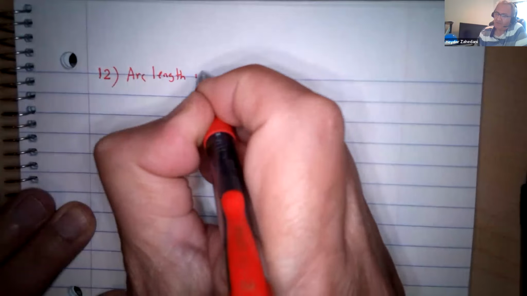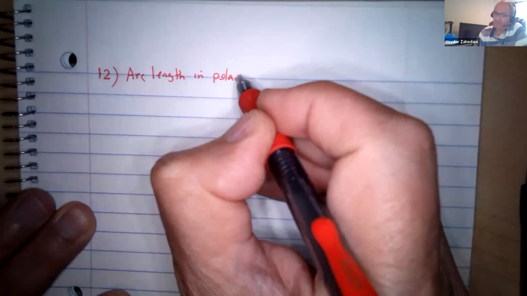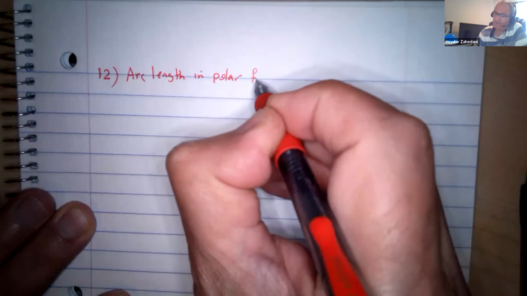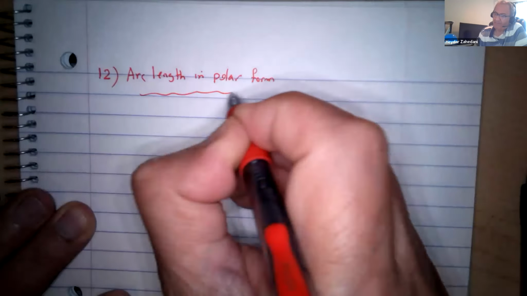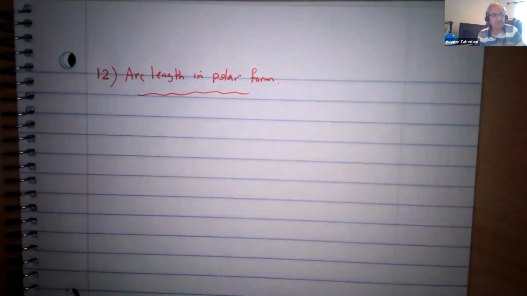Question number 2 on the polar form is the arc length. Again, it's not difficult. You need the integral of a sine squared and a cosine squared most of the time. So number 12, arc length in polar form. You need to know the formula, otherwise it's a straightforward problem.